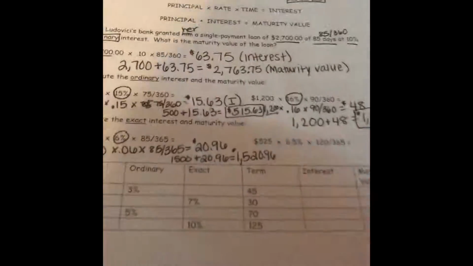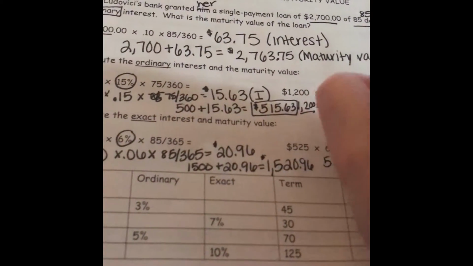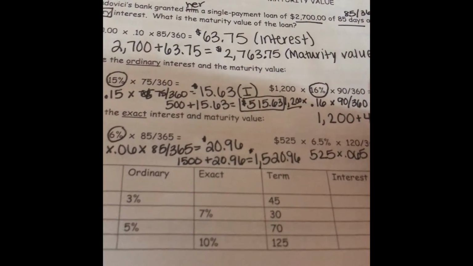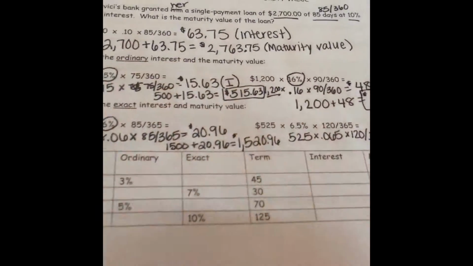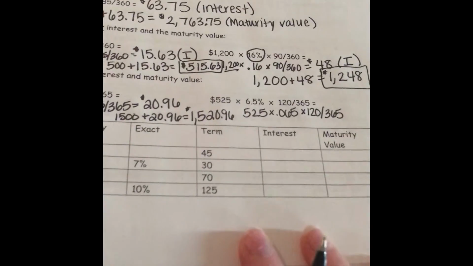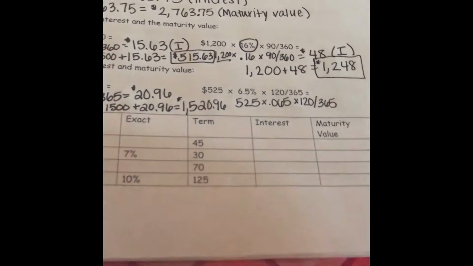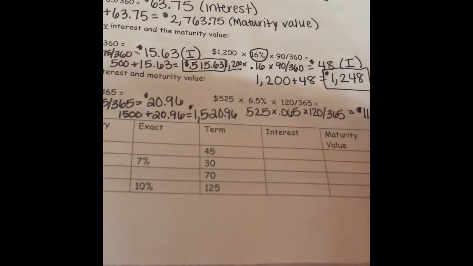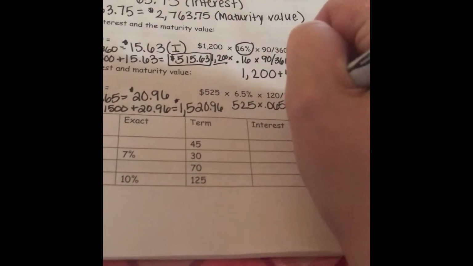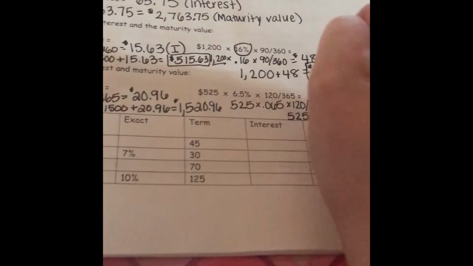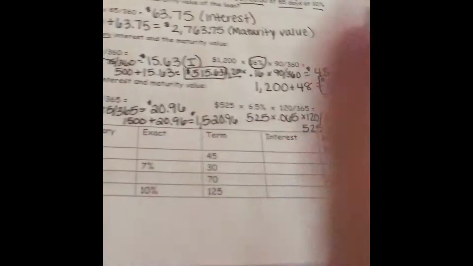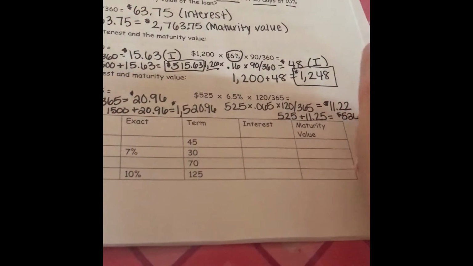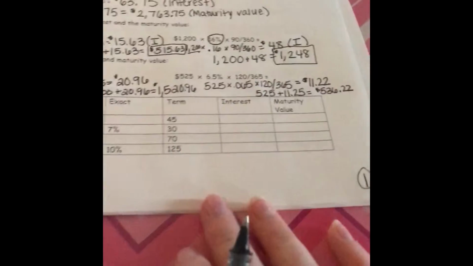Do it again for the second one. 525 times 0.065 times 120 over 365. That is $11.22. Add your principal with your interest, which is $536.22.